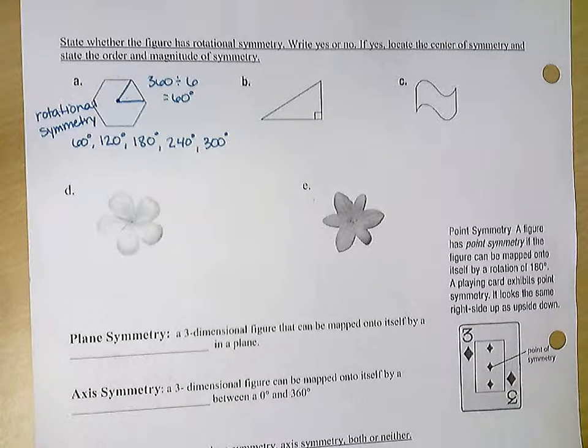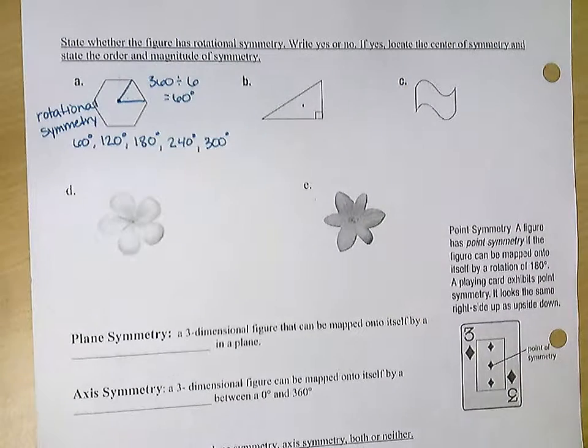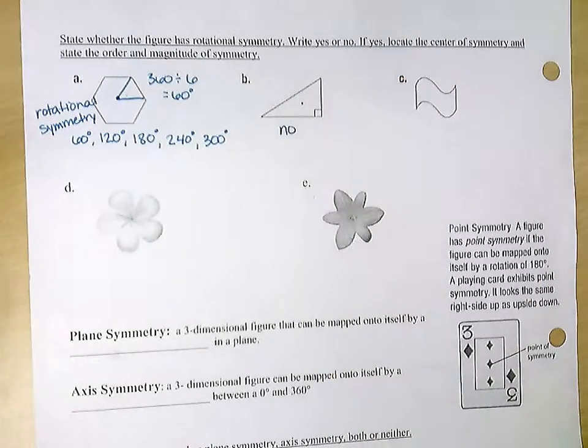All right, then looking at letter B. Letter B, could I split this into different sections and rotate them around a center to map onto the same picture? No. Okay. You do have a center point of your triangle, but you can't split it into equal sections. Okay, since I can't split it into equal sections, this one does not have rotational symmetry.